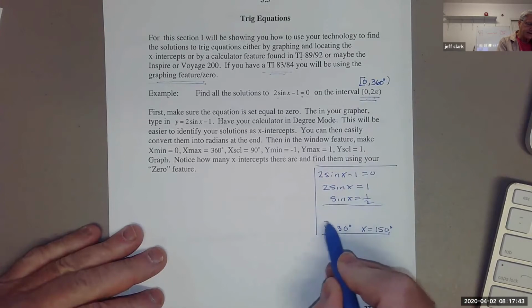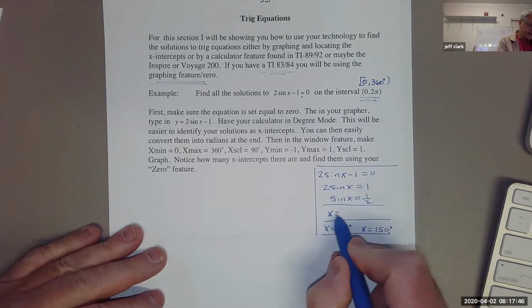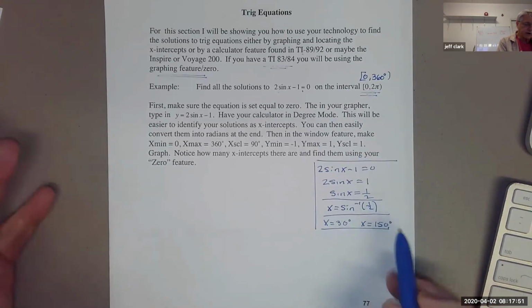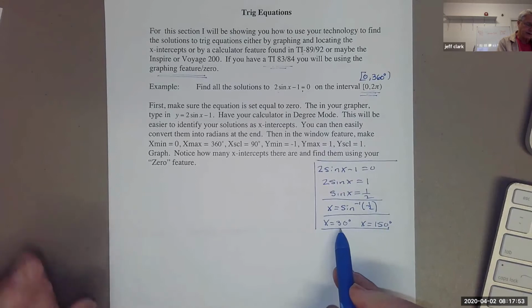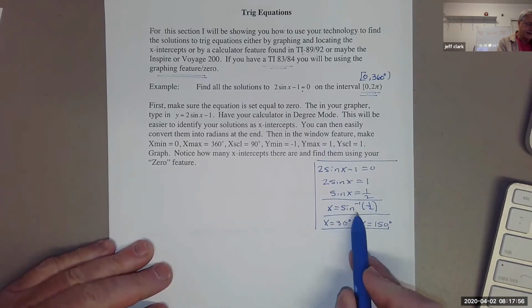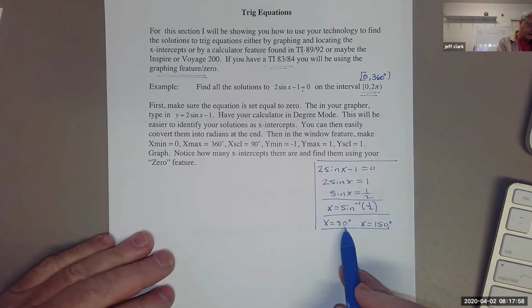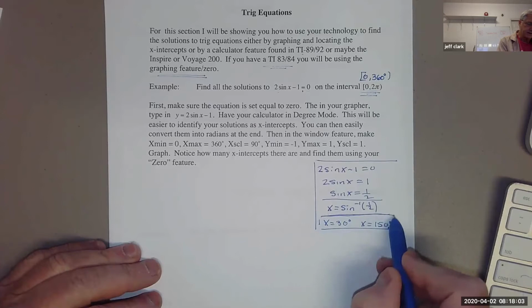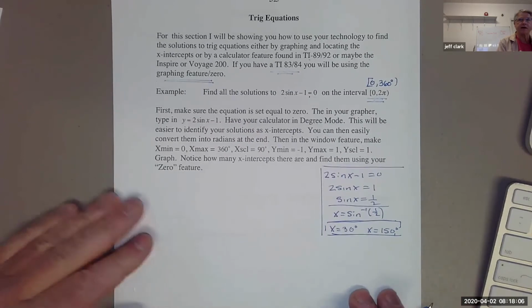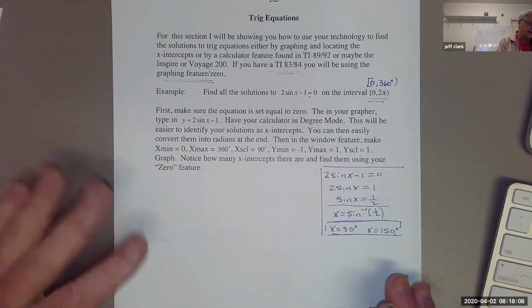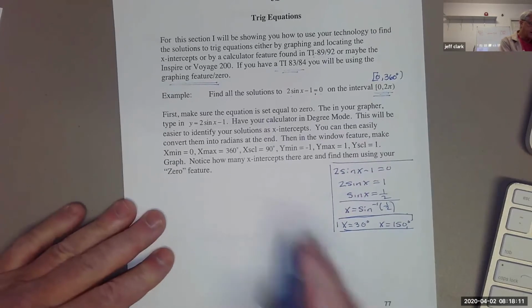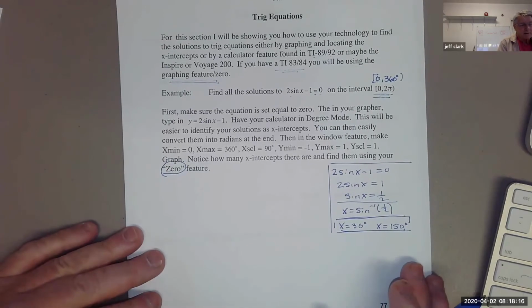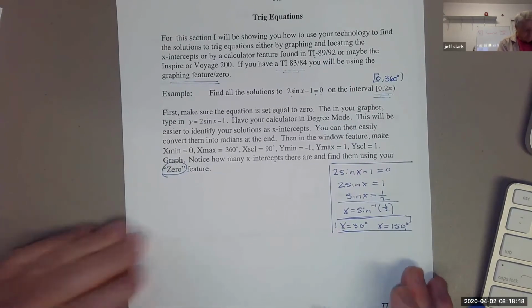However, if you solve for x and you went x is equal to sine inverse of a half, which works, but it only finds you one of the answers. There are two answers. This will only find one answer because of the way it's defined. These are the two answers. So I'm going to show you how to find those using your graphing calculator and using what's called the zero feature. The zero feature you would have learned in, say, a 155 class or an intermediate algebra class.